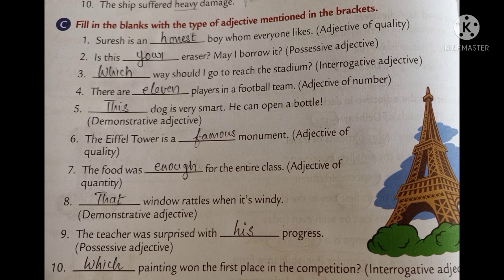Then how many players are there in a football team? There are 11 players in a football team. So an adjective of number, 11. Then a demonstrative adjective to be used over there. This dog is very smart. This is the demonstrative to be used over there. In a similar way, the rest of the exercise you can also do.